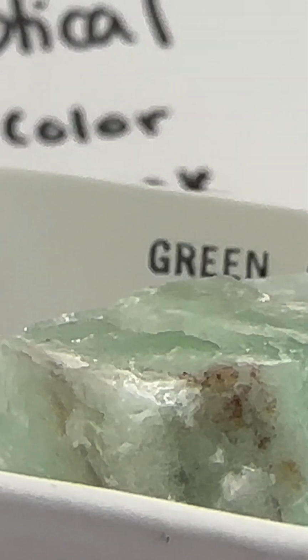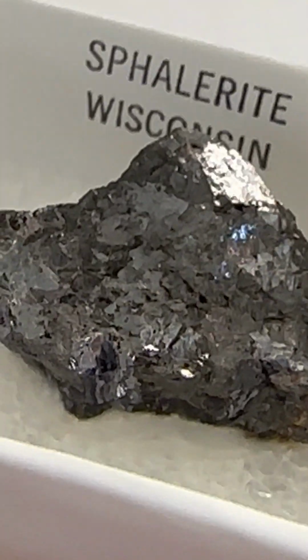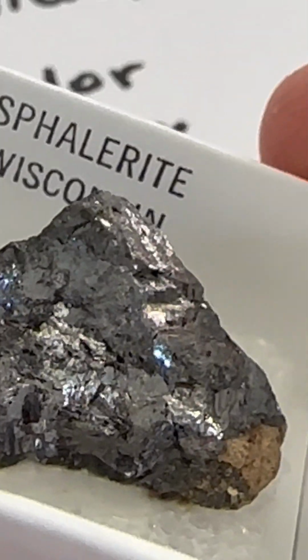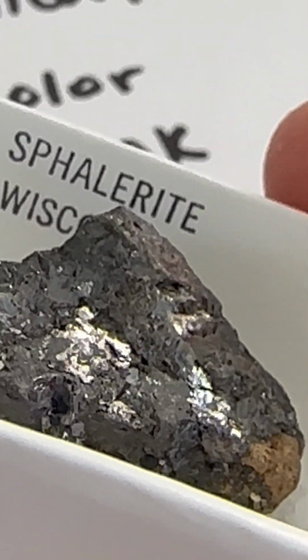Is it shiny like a metal, or is it not shiny? This one is not shiny. This one would have a metallic luster. This one's our sphalerite. You see how it looks very metallic. It's very iridescent. You see all those little facets on there. That's a good angle, right? So this one would have a metallic luster. Okay, so that was luster.